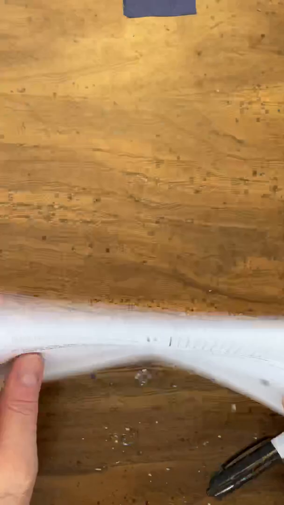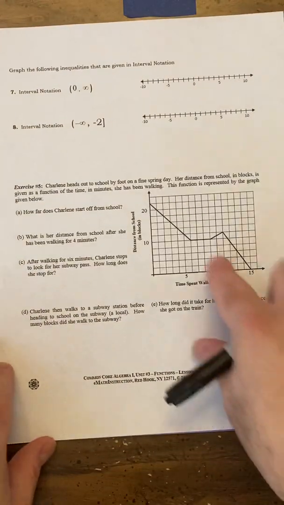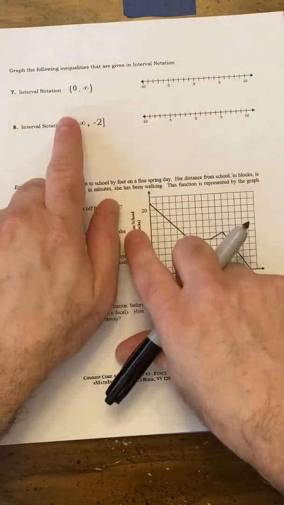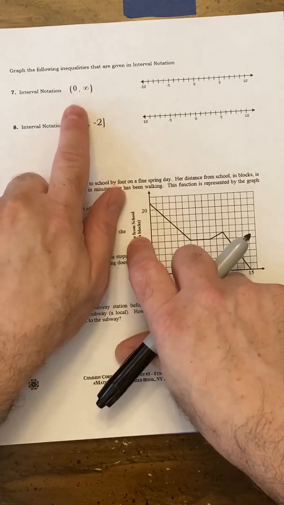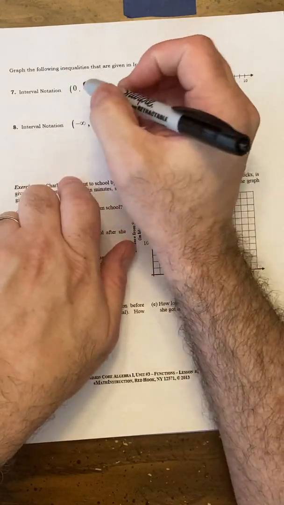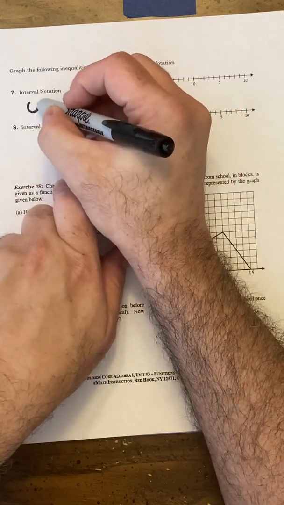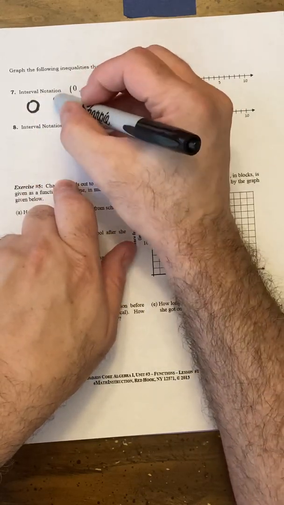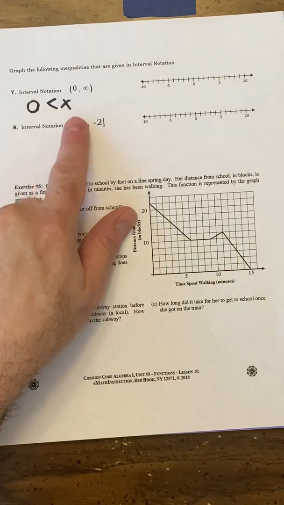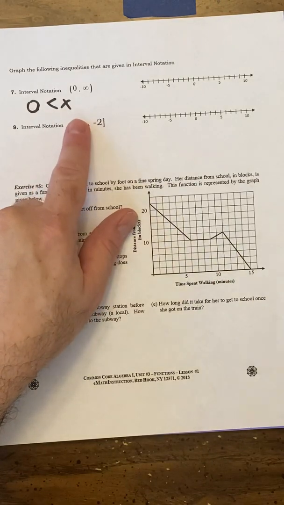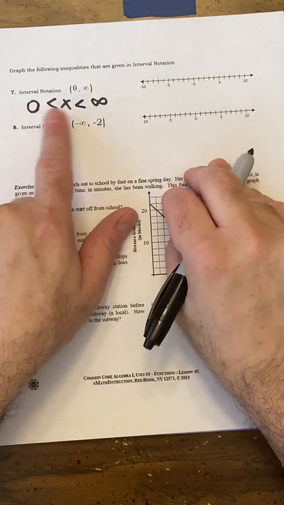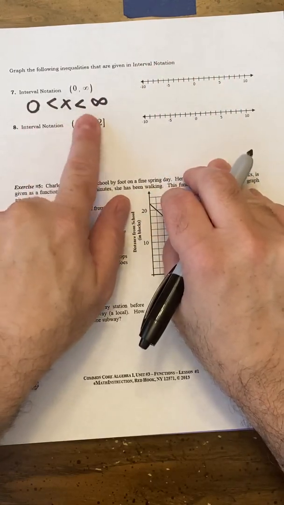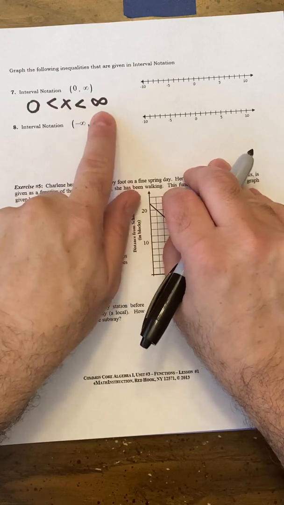Okay, let's go look at the next page. Here it's asking us to graph the inequalities in interval notation. Let me rewrite this. What this is saying is we're starting with 0. X is greater than 0, but not including 0, and x is less than infinity. So x goes from 0 to infinity, not including 0, and going all the way up to positive infinity.